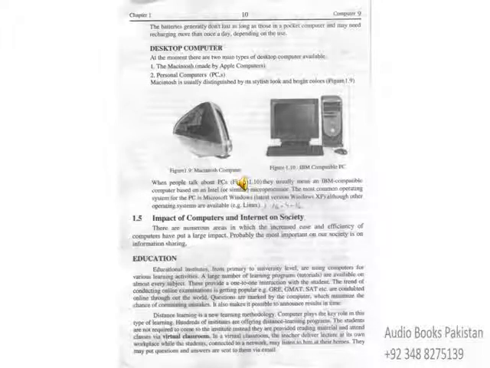Education. Educational institutes, from primary to university level, are using computers for various learning activities. A large number of learning programs, tutorials, are available on almost every subject. These provide a one-to-one interaction with the student. The trend of conducting online examinations is getting popular. For example, GRE, GMAT, SAT, etc. are conducted online throughout the world.